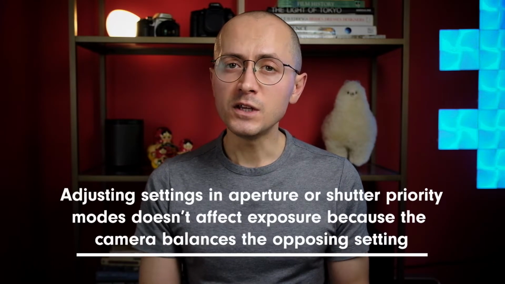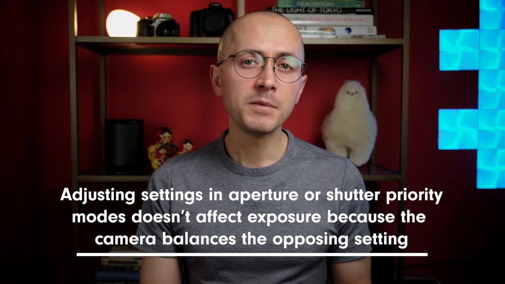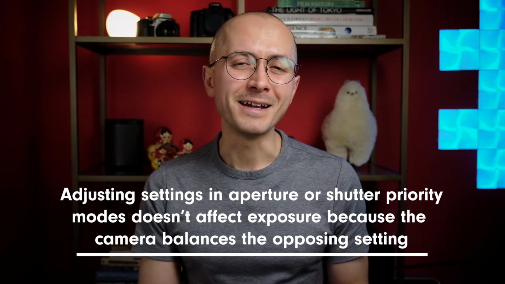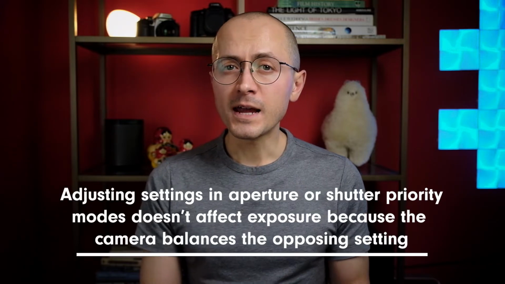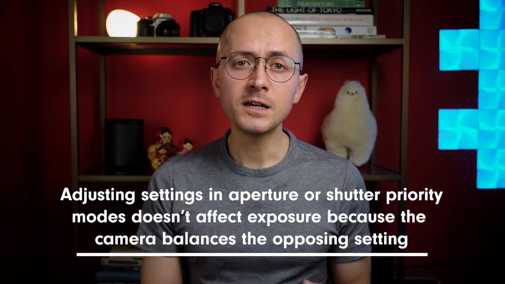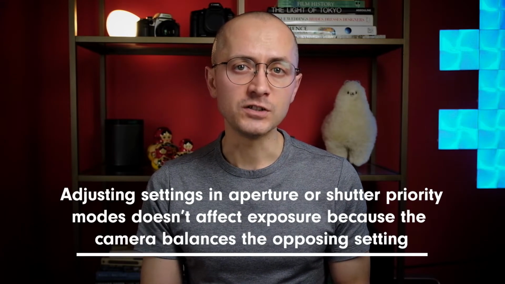In practice, these changes won't affect your exposure because both priority modes are automatically exposed. The camera balances your inputs by automatically applying an inverse transformation to the setting it controls. However, your camera can sometimes misread the scene and produce poor auto exposures.